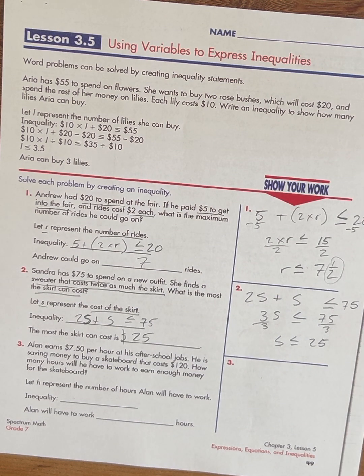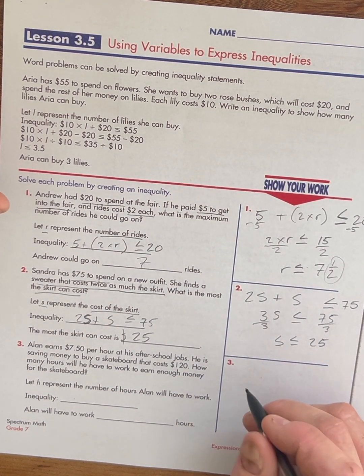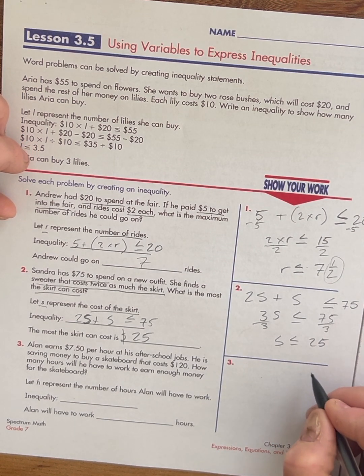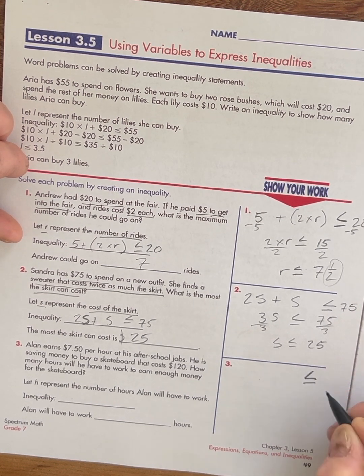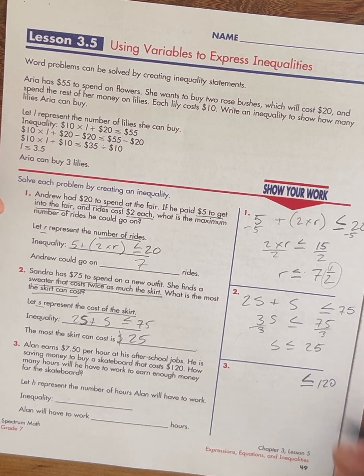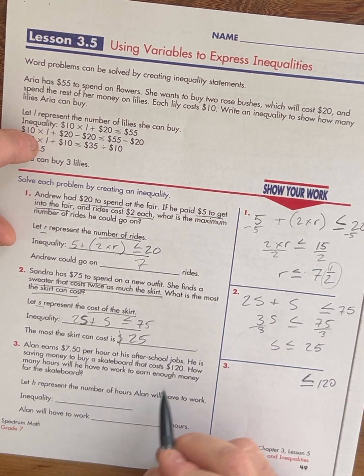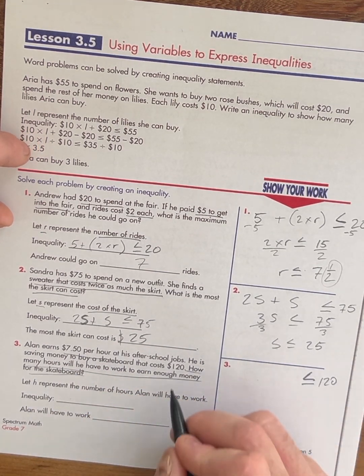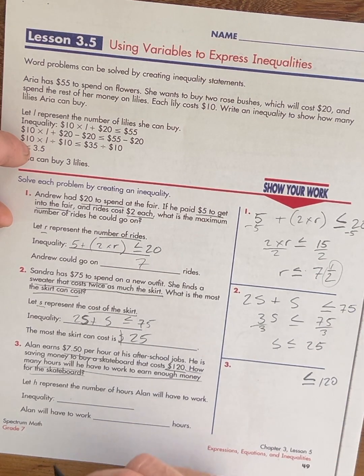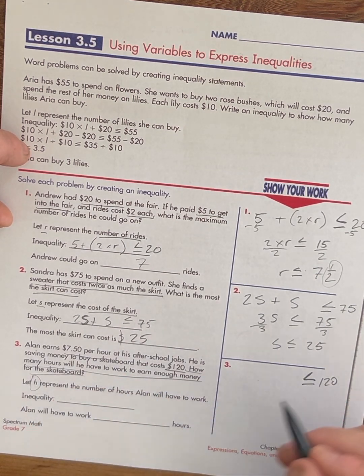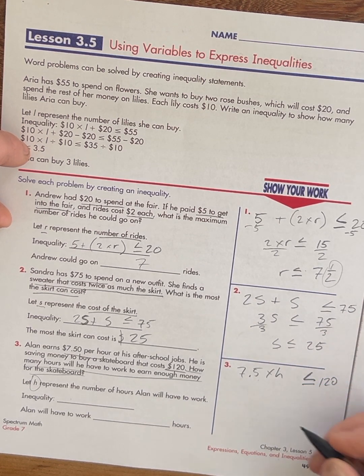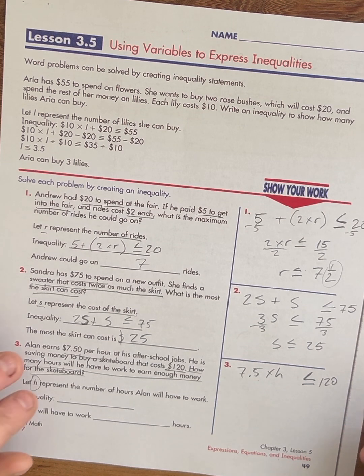Okay, number 3. Alan earns $7.50 per hour at his after-school job. He is saving money to buy a skateboard that costs $120. So again, he has to spend less than $120. How many hours does he have to work to get the skateboard? So $7.50 per hour. He needs $120. Okay, H represents the number of hours. So 7.5 times H has to be less than or equal to 120.